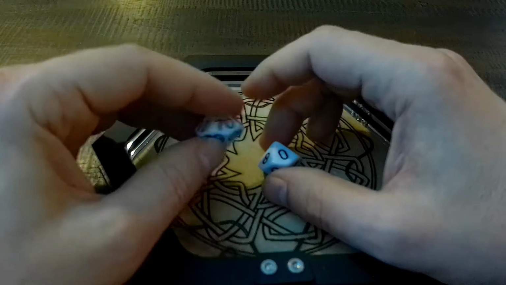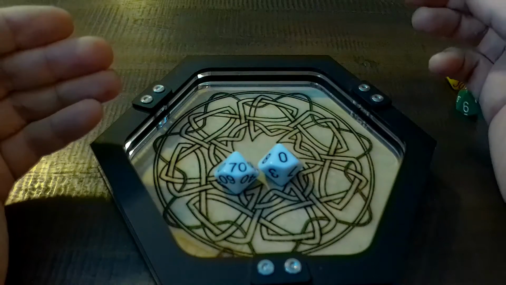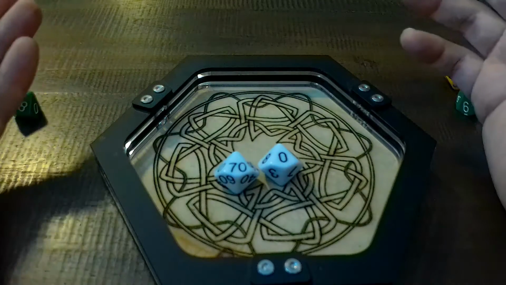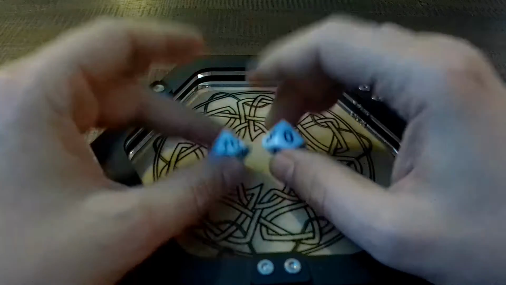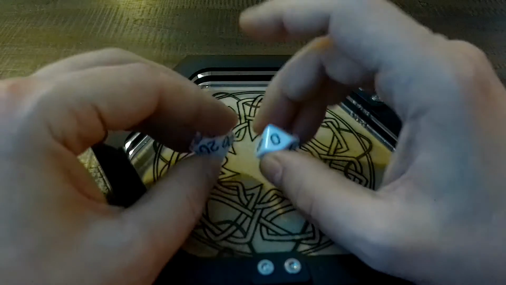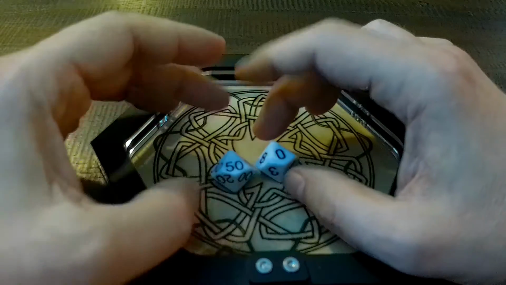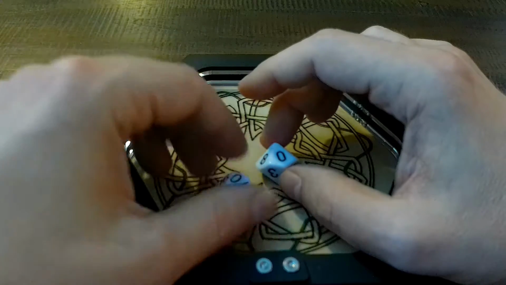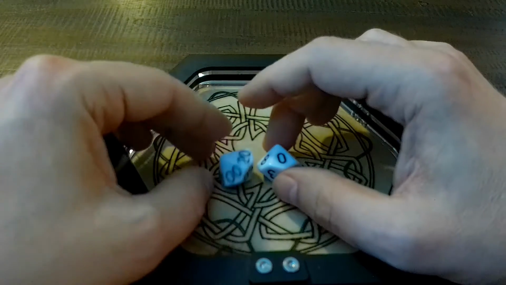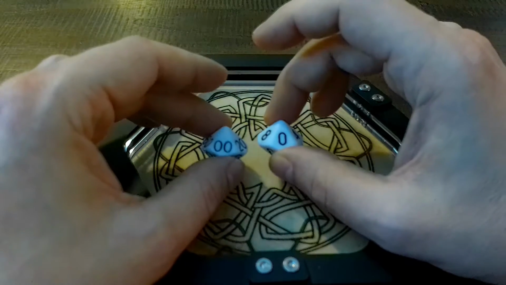If we rolled a 70 and a 0, you wouldn't read that as 700, not if you were rolling between 1 and 100. Obviously, that's a 70. So any of these digits that combine with the 0 always equal their base number on the percentile dice. Again, if it comes up triple 0, double 0 and 0, this means 100.